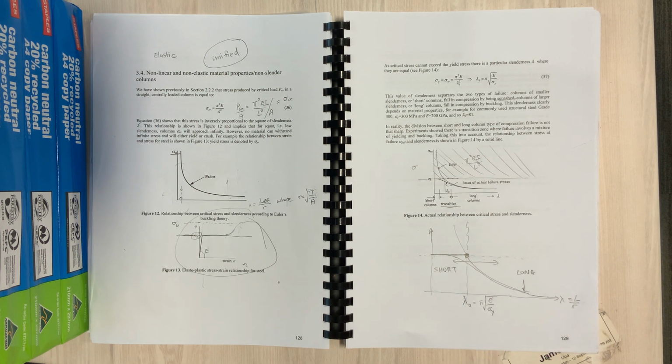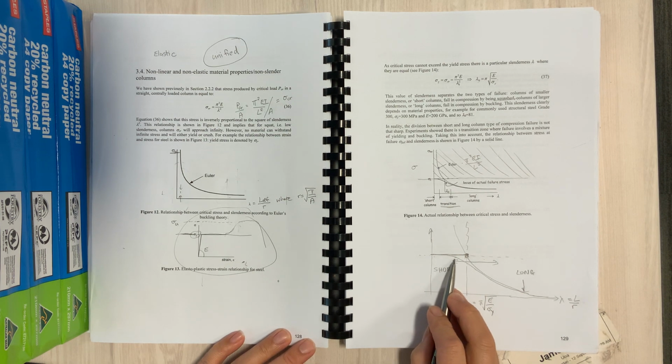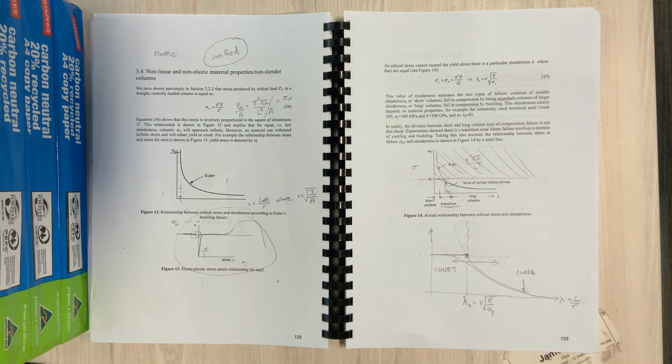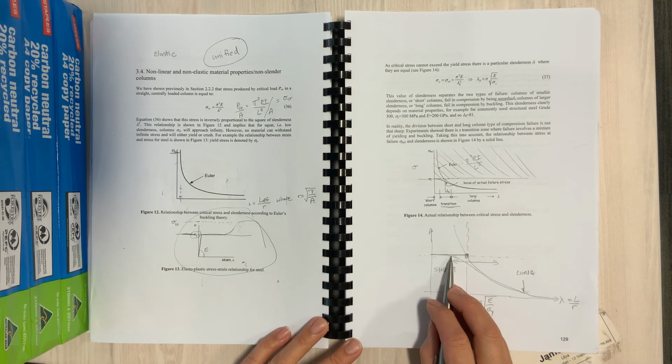All the major design standards these days have used what's known as the Perry-Robertson equation. So we'll show the Perry-Robertson equation a few pages further along in the course notes. But before the Perry-Robertson equation, and please remember the Perry-Robertson equation is just a fit to experimental test data. It's like saying we're just passing a line through experimental data points. And before the Perry-Robertson equation came along, engineers may have been using what's known as the Rankine equation.